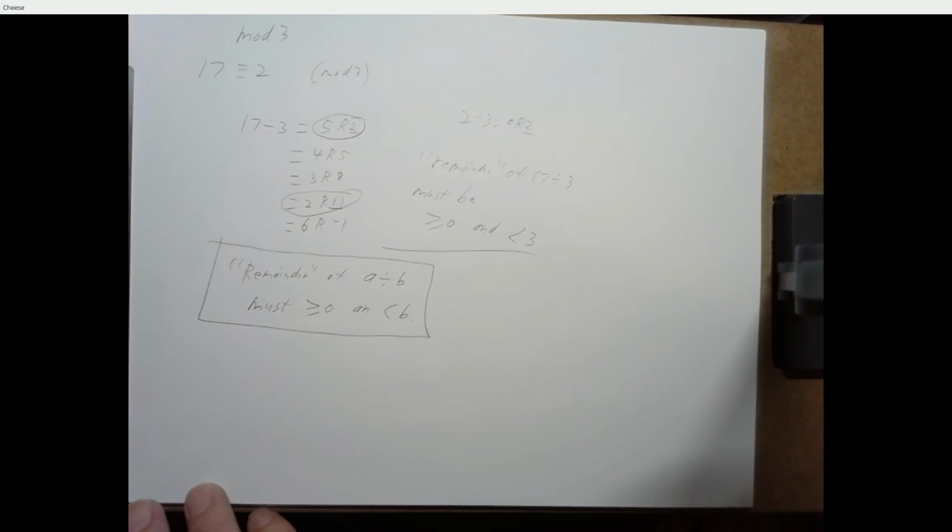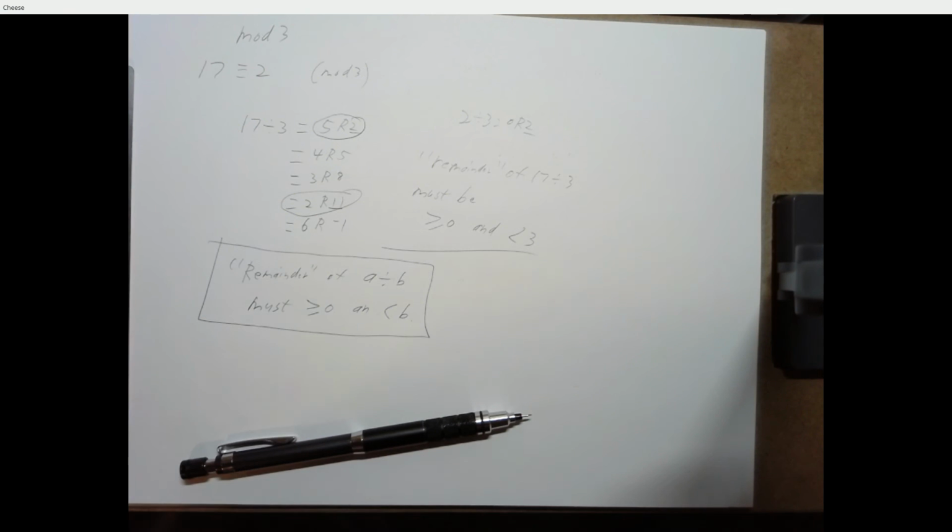All right, so we'll start from there next time, and we'll go ahead and start seeing properties of arithmetic when we work over a modular system.